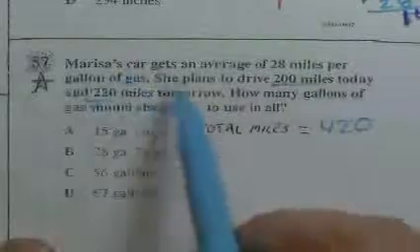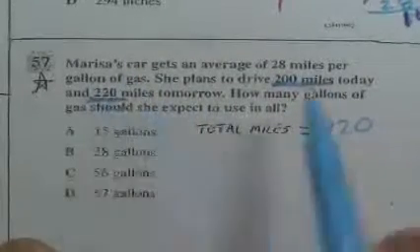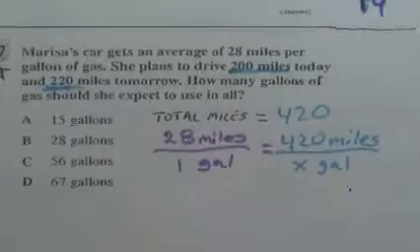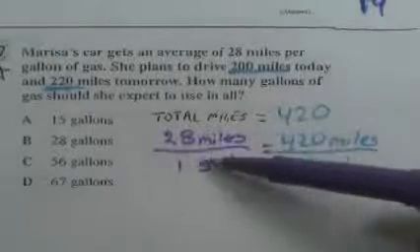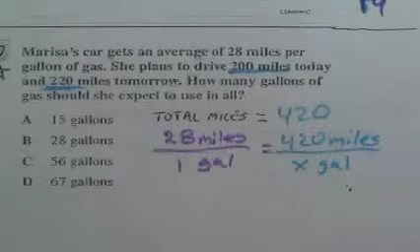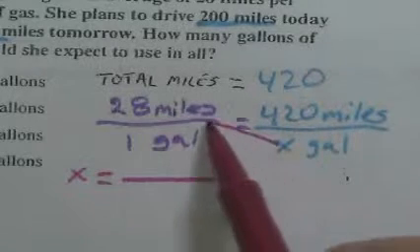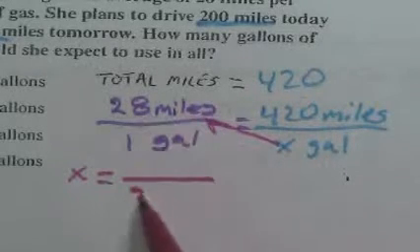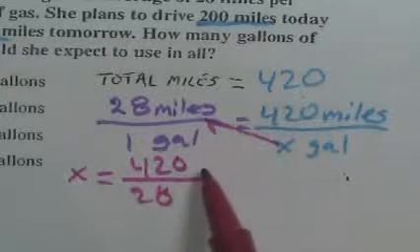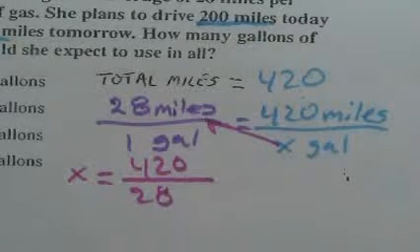Okay, on number 57, Marissa, she drives 200 miles one day, 220 miles the next day. That's a total of 420 miles. And she gets 28 miles to the gallon. And so how many gallons to drive 420 miles? So making a proportion, diagonal number goes on the bottom, that's 28. The other two numbers go on top, so that's 420 times 1, which is just 420. So now I need to divide 28 into 420.